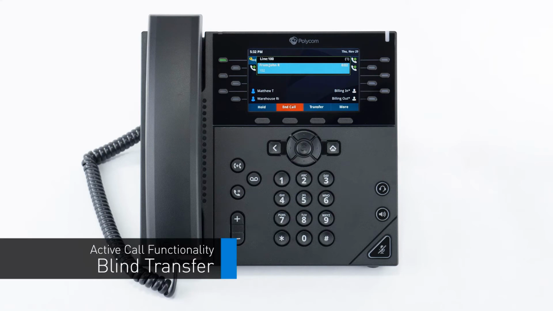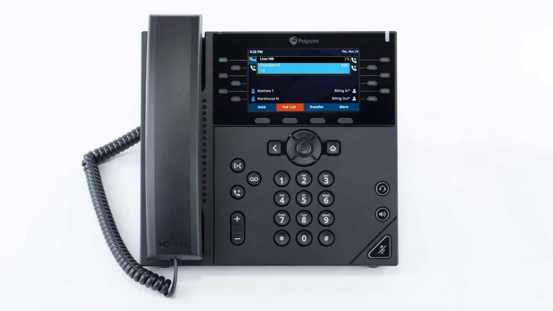A blind transfer allows you to immediately transfer a call to another number or extension. While on a call, press the transfer soft key to place the caller on hold. Press the blind soft key to change the transfer type. Dial the extension or number you wish to transfer to and press the send button. The call is immediately transferred to the second party.